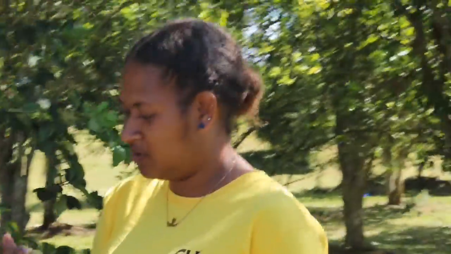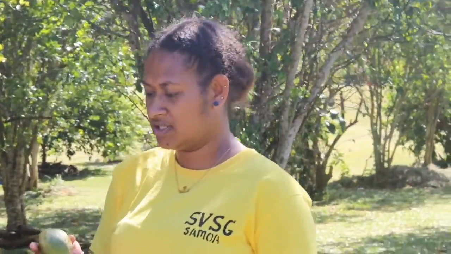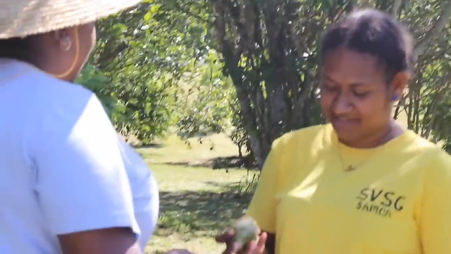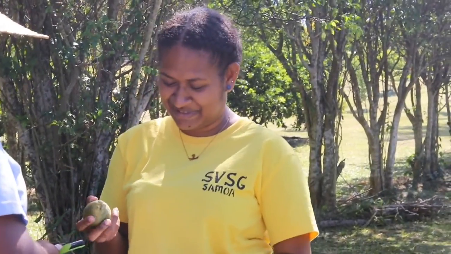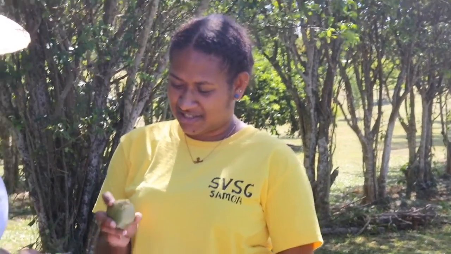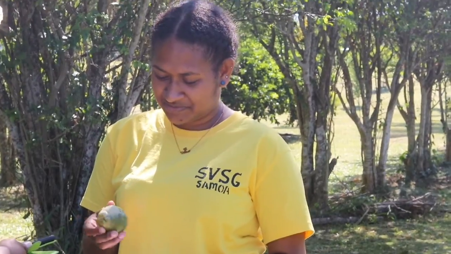This is called citrus scab. This is actually caused by a fungus called Elsinoë fawcettii. As you can see, the symptoms are grayish, light brown, white scabs, and it causes a light infection on the fruits.